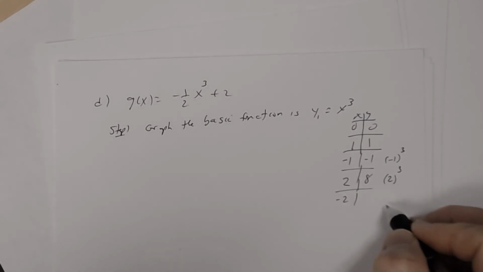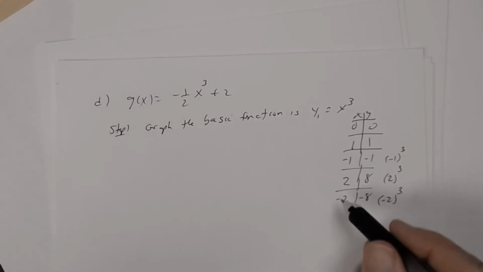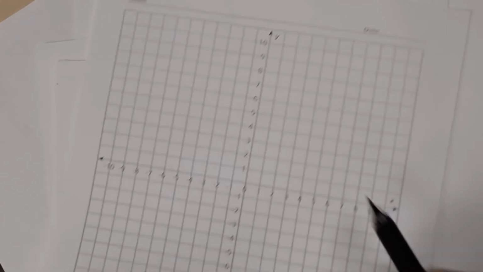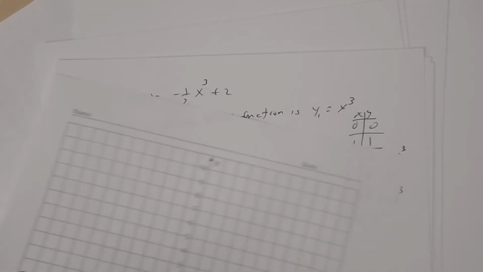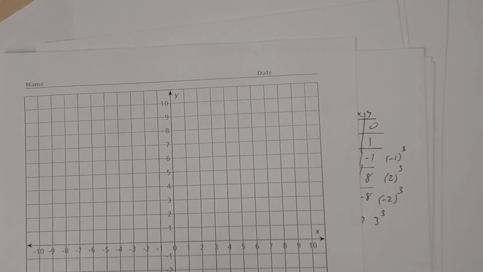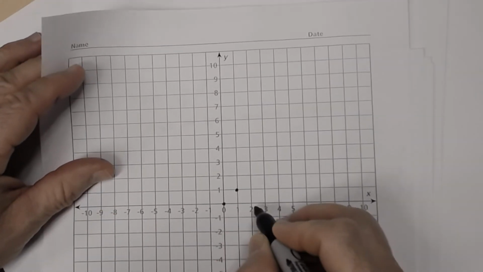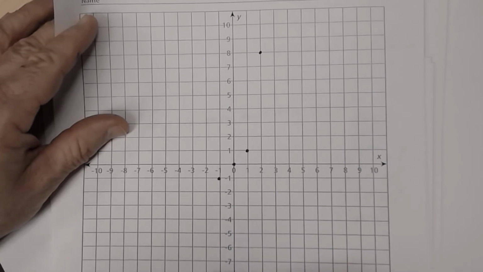And we'll look at -2. -2 cubed is -8. -2 times -2 times -2. In terms of integers, that's about as far as I can go with regard to this plane, because if I go any further, like let's say 3 cubed is 27, I don't have enough room to plot 3, 27. Okay? So that's about all I can use. So when I plot those points, I have 0, 0, I have 1, 1, I have 2, 8. And then I have -1, -1, and I have -2, -8.